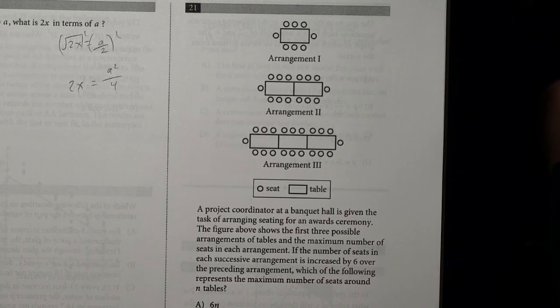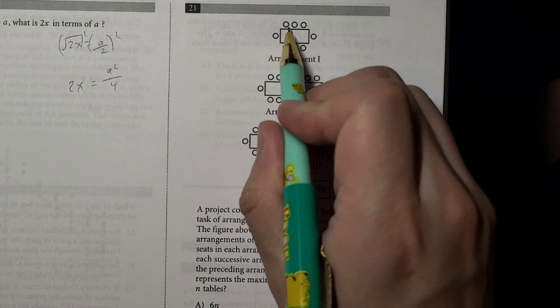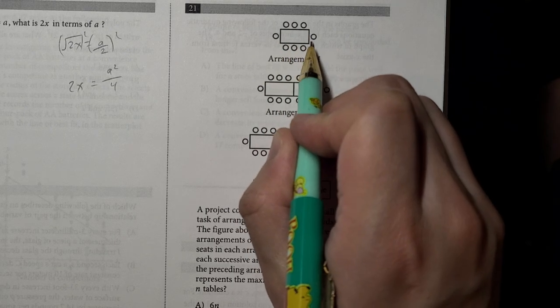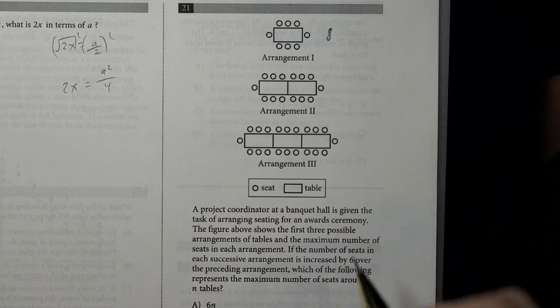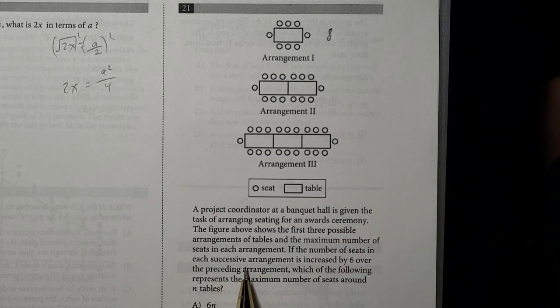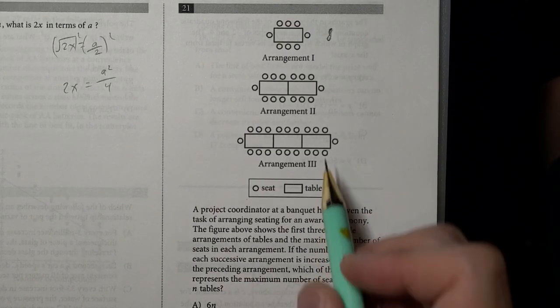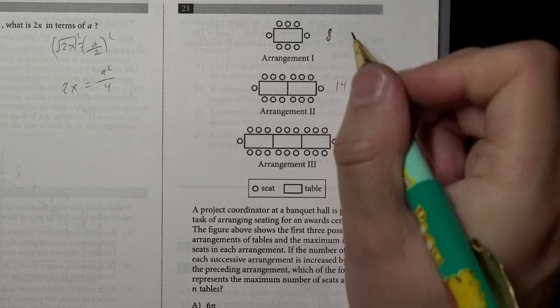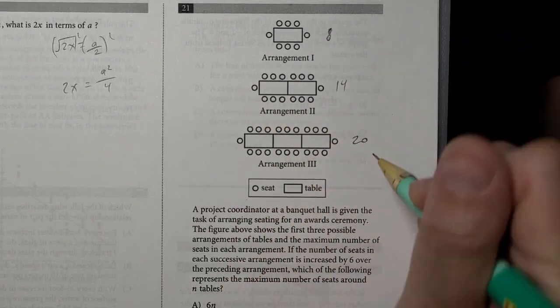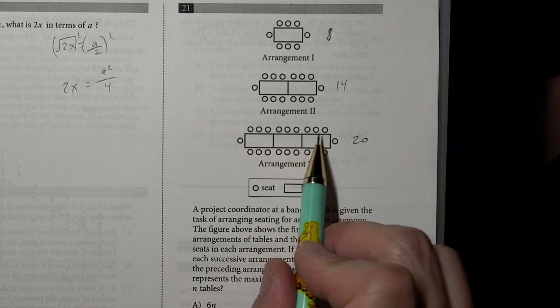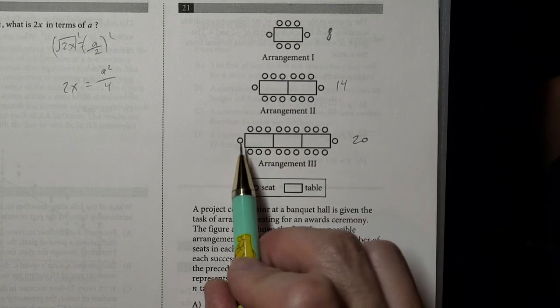Whoops. What does it say? So how many are here first? There's 8 here. Let me write it down. 8. Number of seats in each successive arrangement is increased by 6. So there should be 14 over here. 8 plus 6 is 14. Let's confirm. 12, 13, 14. Good. So over here should be 20. Let's confirm. This is 9. So 18, 19, 20. Yes.